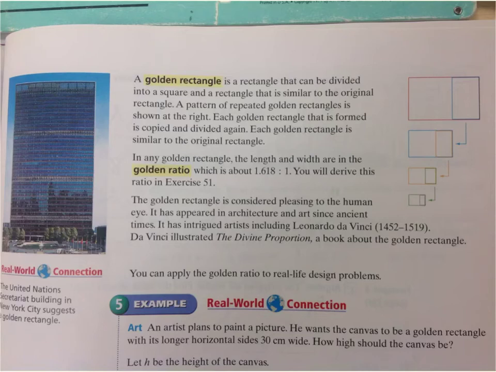The remaining rectangle is a golden rectangle again, which can be broken up into a square and another golden rectangle, and which again can be broken up into a square and a golden rectangle, repeated times. Every time the rectangle is similar to the original rectangle.